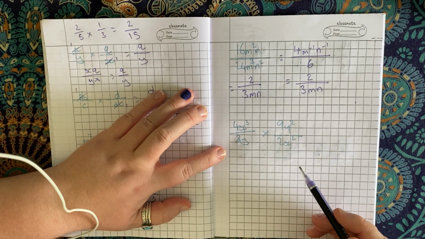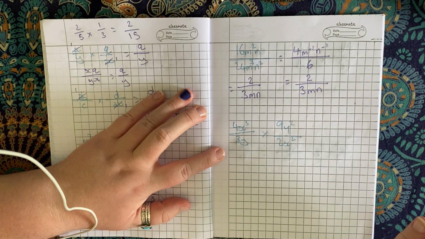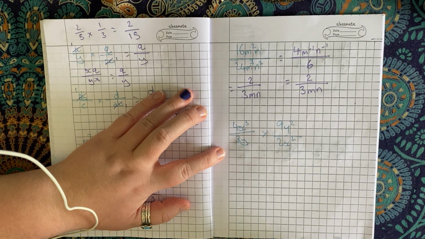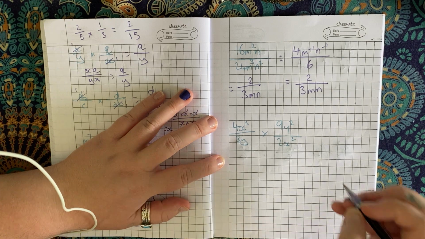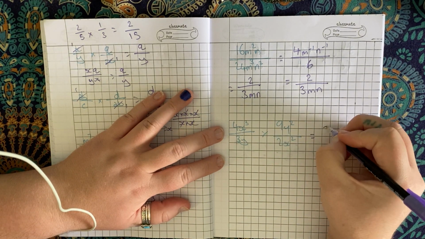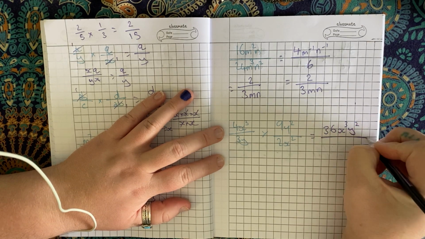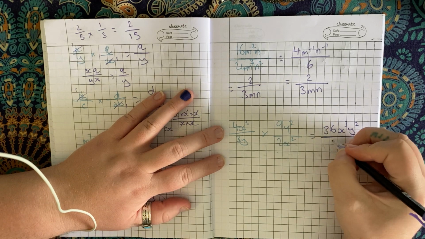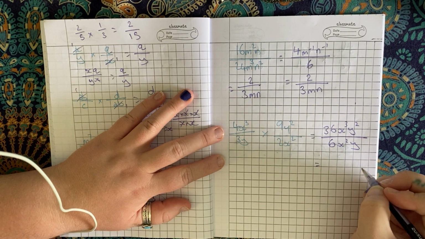Alright, same thing here. You can do some crossing out first, or you can just multiply straight across and then simplify. That's what I'll do for the sake of it, but you can cancel out first. So I'm just going to multiply straight across top and bottom. So 4 times 9 is 36. I have x cubed and y squared. And on the bottom, I have 3 times 2 is 6. And then I have x squared and y. Then I'm going to simplify.